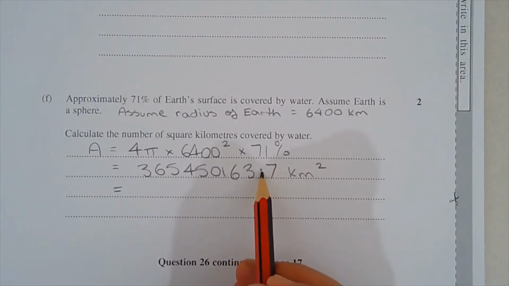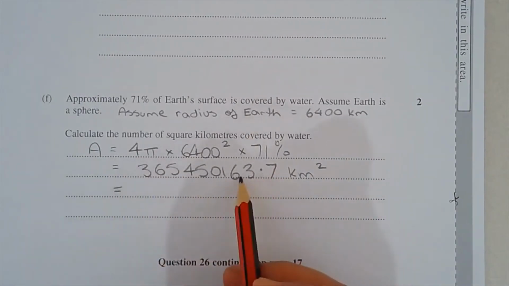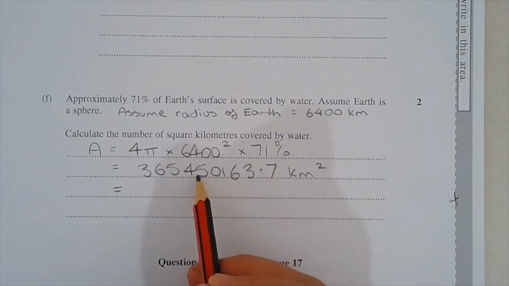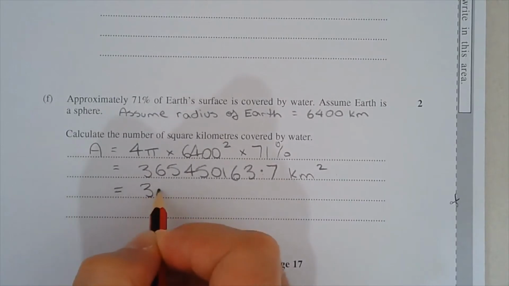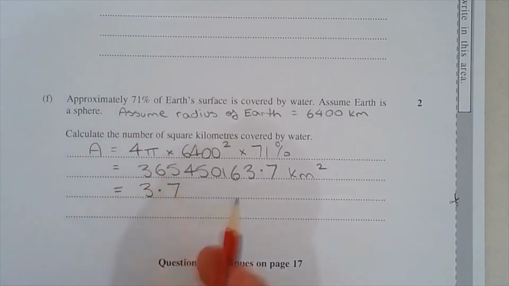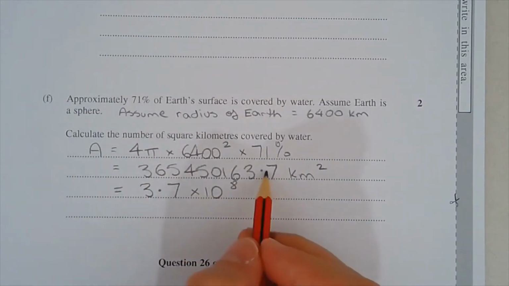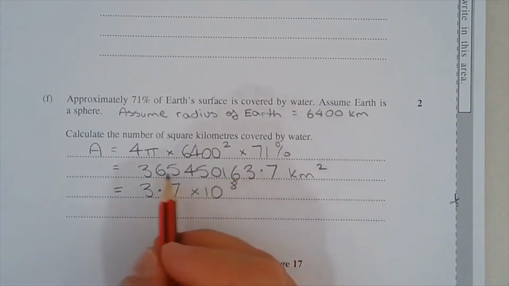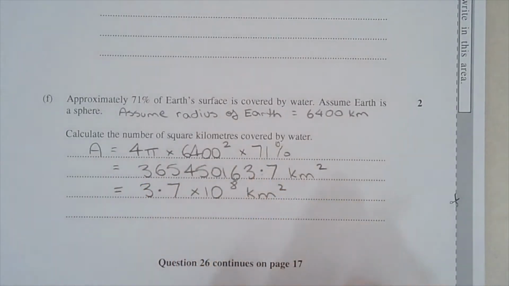Let's look at the decimal point. Let's move the decimal point back so that it's between the 3 and the 6. 1, 2, 3, 4, 5, 6, 7, 8. And I'm going to write this then as 3.7, so that 6 gets rounded up to a 7, multiplied by 10 to the power of 8, since that's the number of places I've moved the decimal point to get it between the 3 and the 6. Square kilometers.